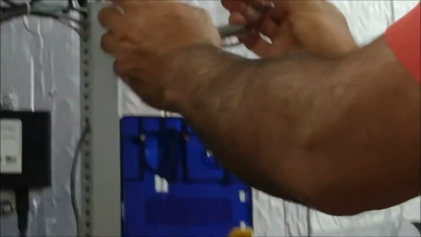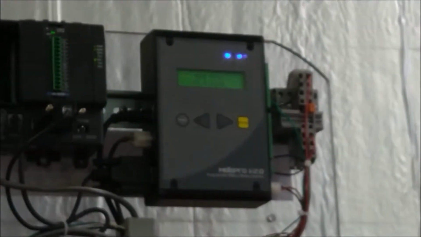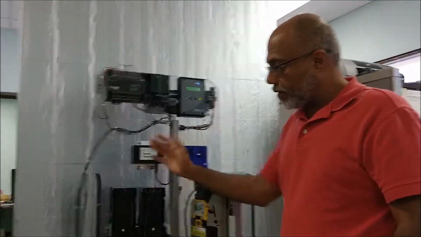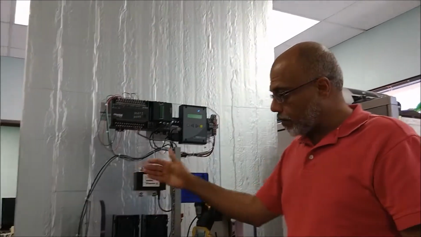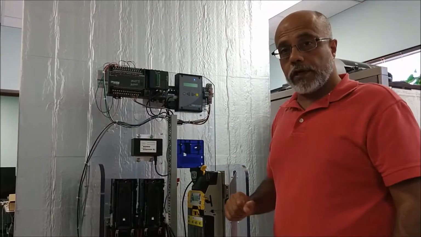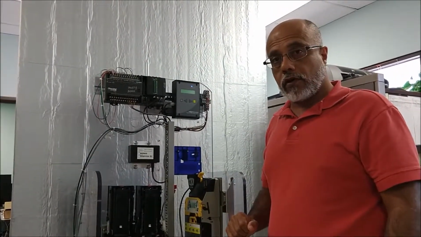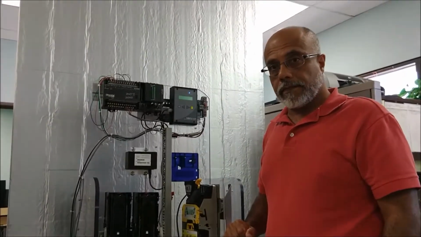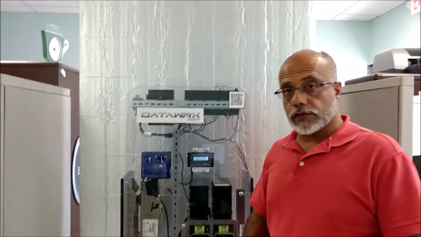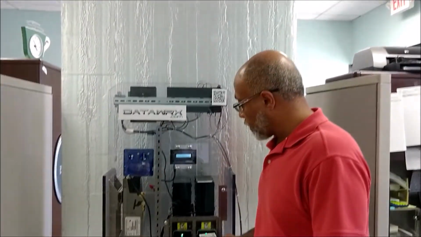We're going to power up again, and everything should power up. And we have a secondary bill acceptor, a primary bill acceptor, a coin changer, and everything should be good. We're going to go ahead and test our system. Now that we've completed our programming, I'm going to insert a bill into one bill acceptor.